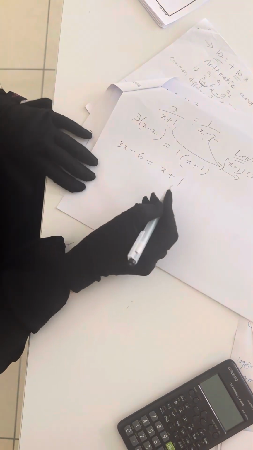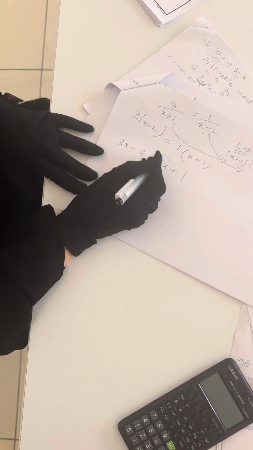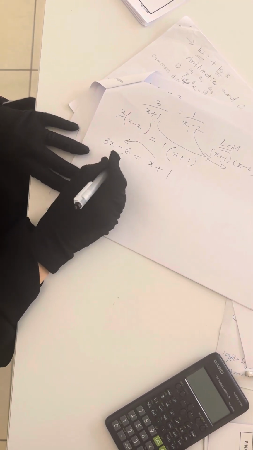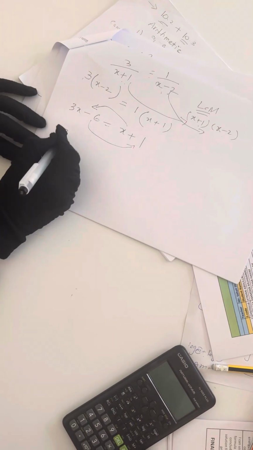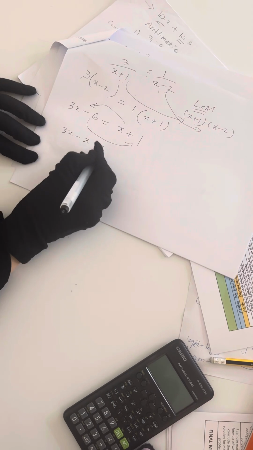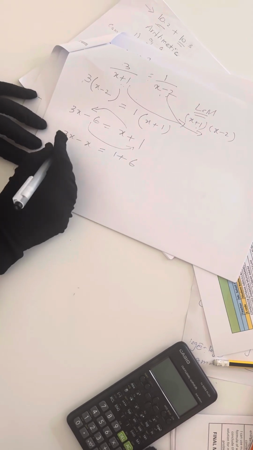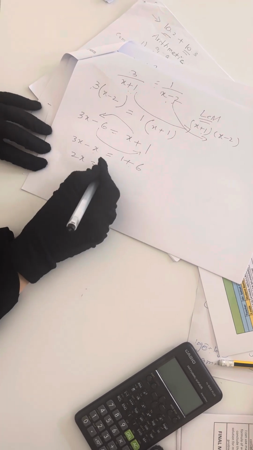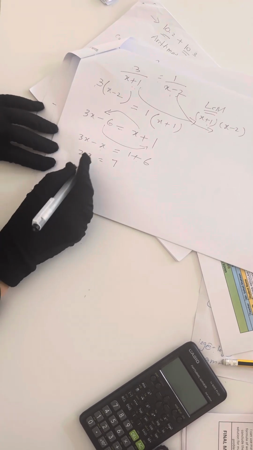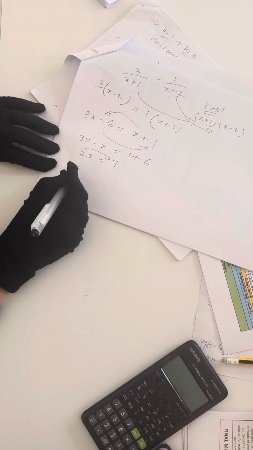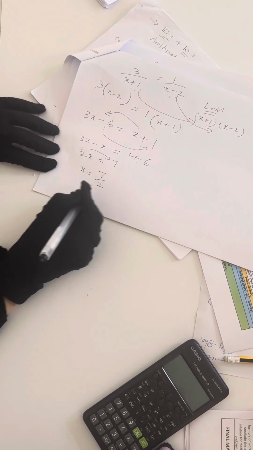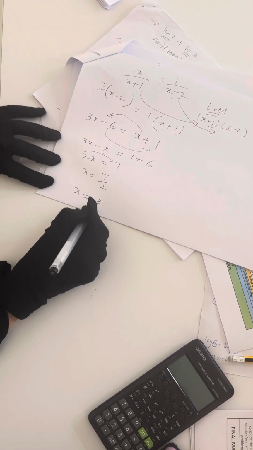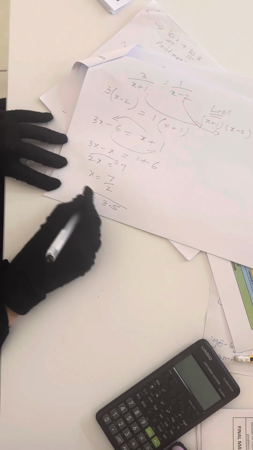Here, without a calculator, how will we simplify? Just arrange the like terms. You can shift this x here and the constant number there. So it will be 3x minus x equal 1 plus 6. So 3x minus x is what? 2x equal 7. And then shift the 2 there, so it will be divide. So x equals 7 upon 2. And 7 upon 2 is 3.5. You can check by calculator.